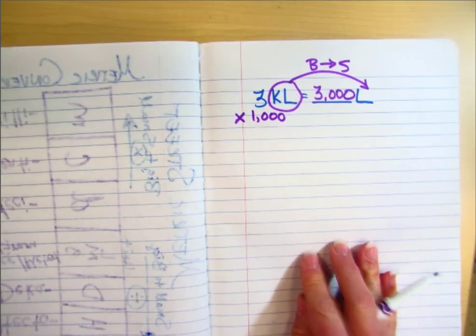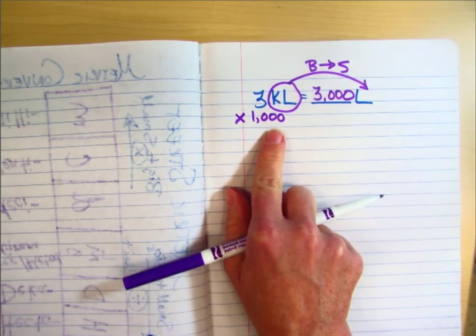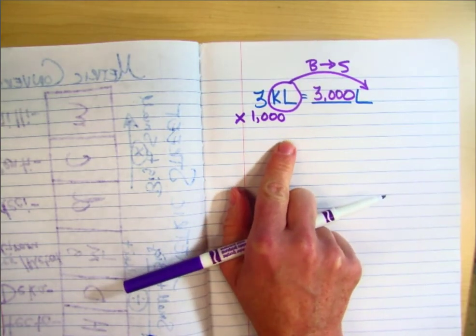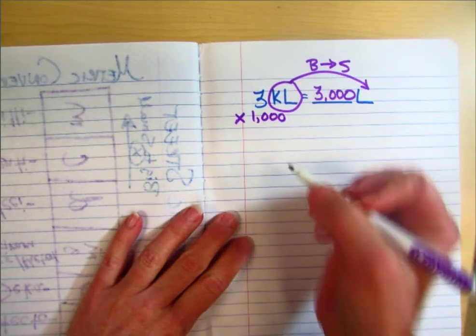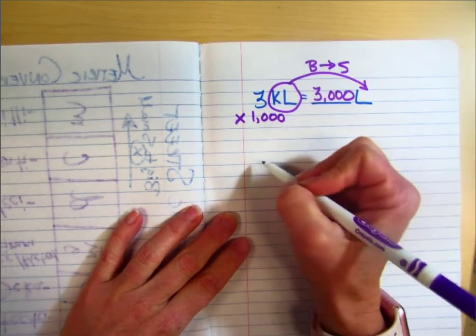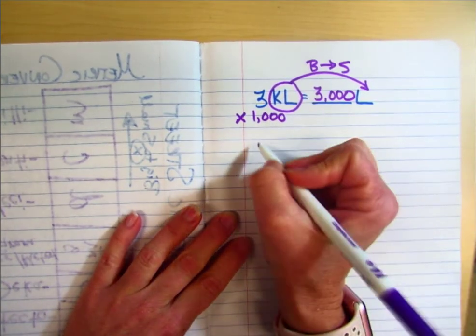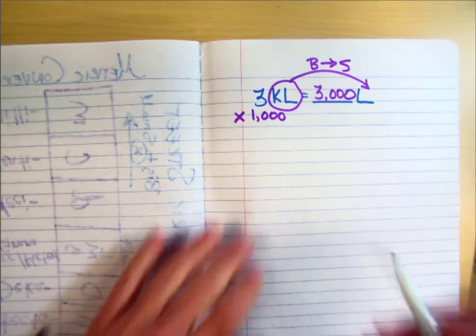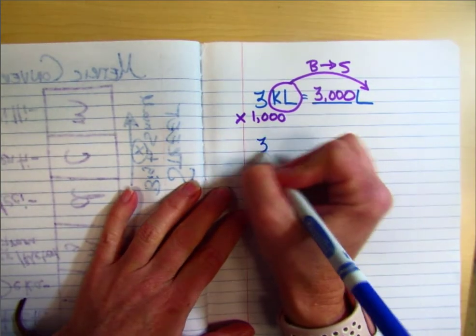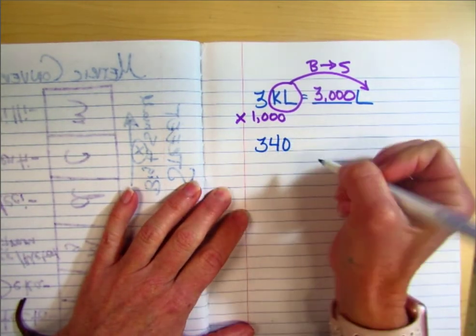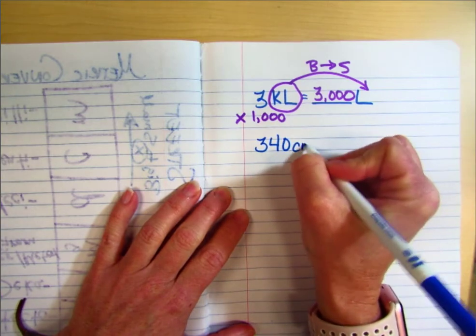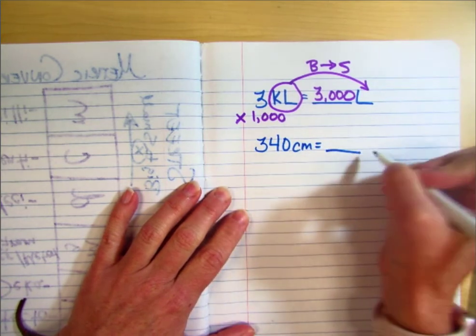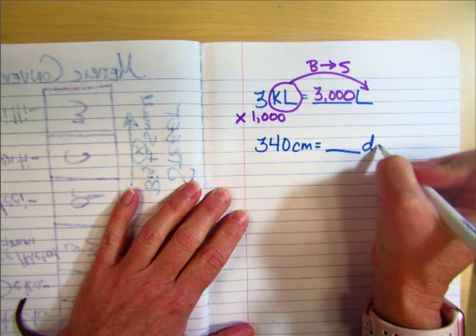So on these, it's going to be really easy because you're just shifting zeros over or dividing by 10, 100, and 1,000. Another example, if I have 340 centimeters and I want to change that to decimeters.